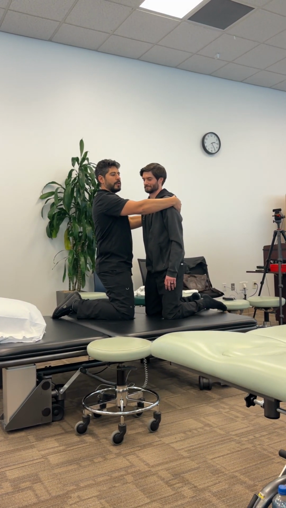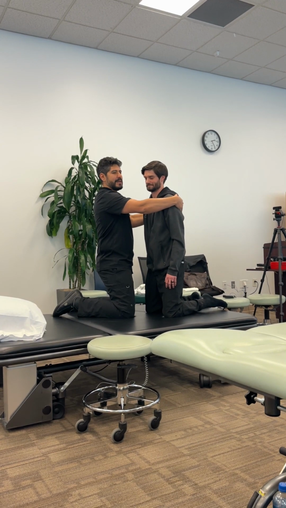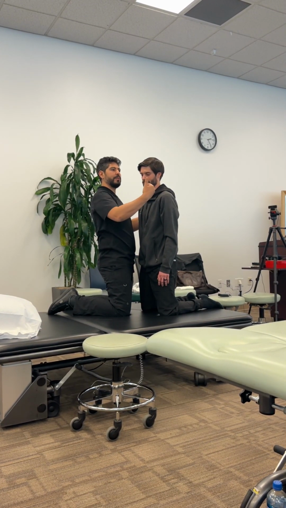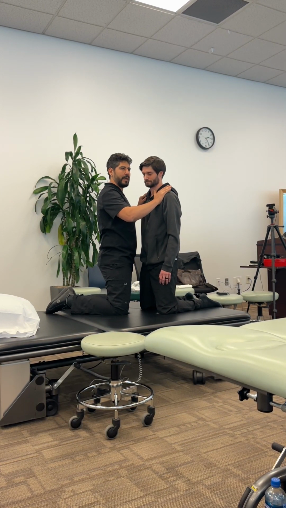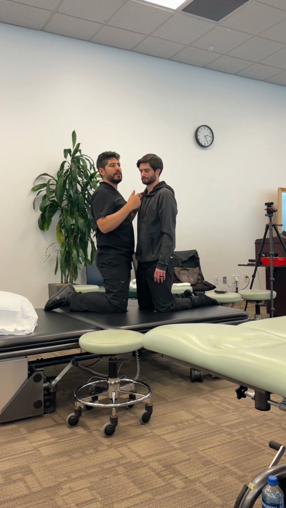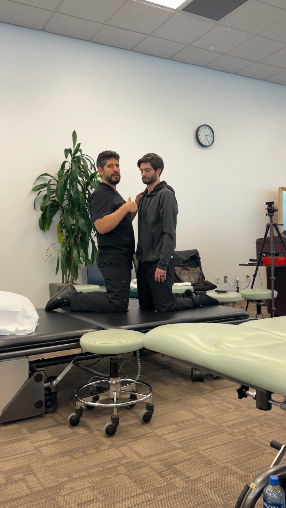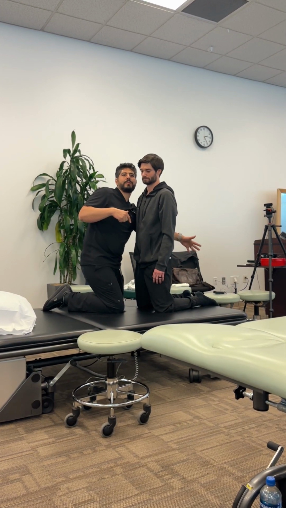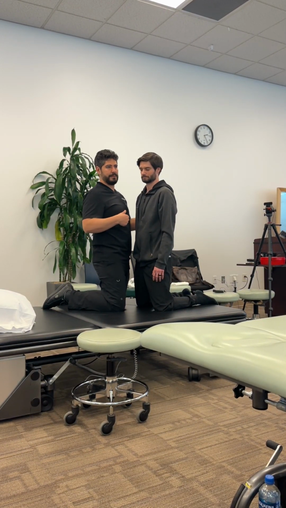More. He's not able to hold this. So the stability of this position is more forward or backward. If I push him this way, he's great at this, right? So the stability of this position is actually more posterior, because he has the base of support posterior, not anterior.